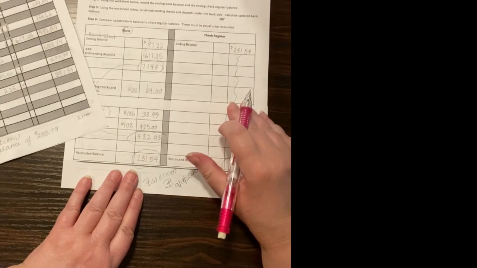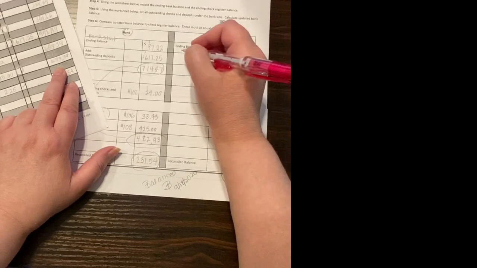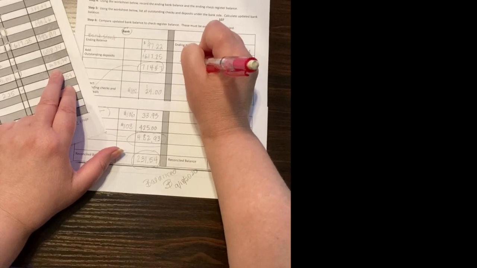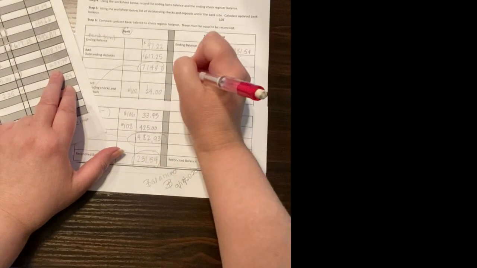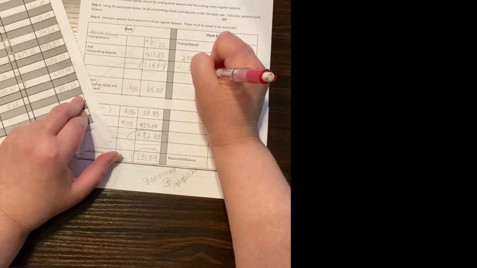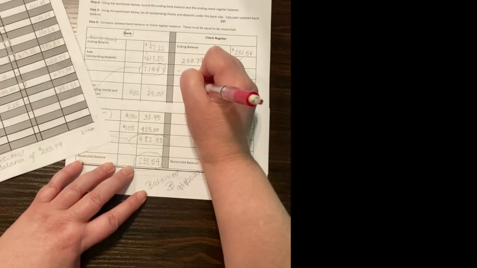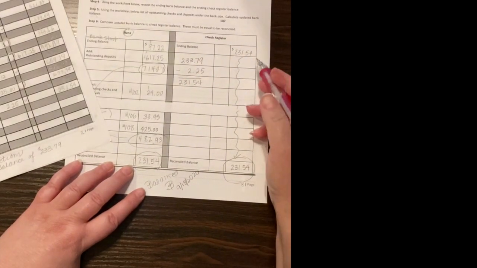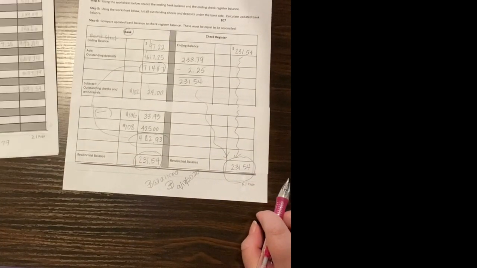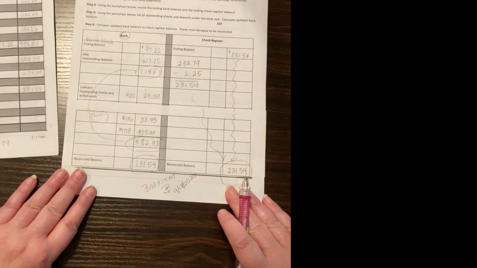Just wanted to show you one quick other way to do the check register side. You could have also put in the amount before the adjustment, $233.79, and then subtract the service charge, $2.25, and then get the new balance of $231.54. You can write that up on this side too, and then carry that down over there. So that is how you balance your checkbook.